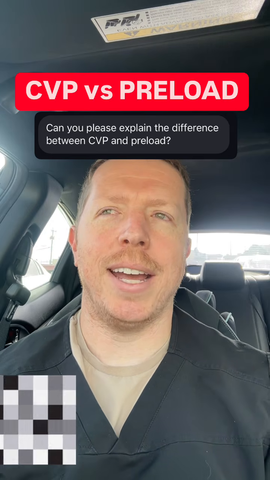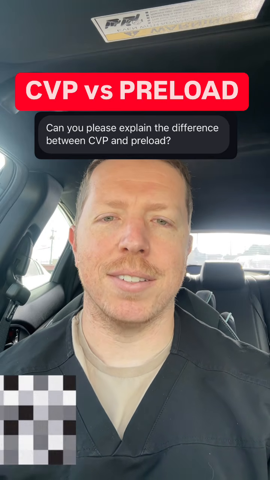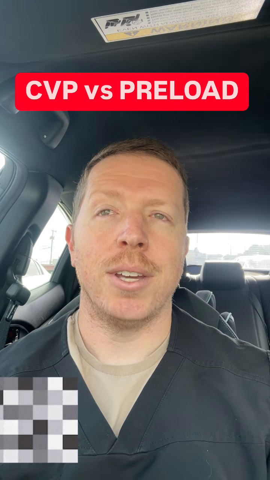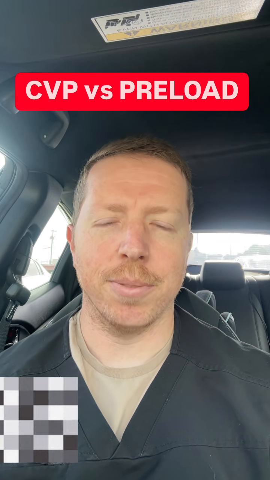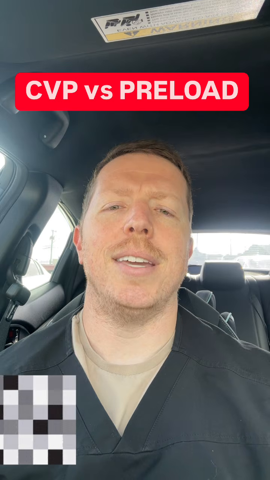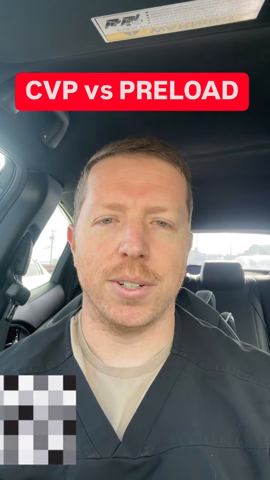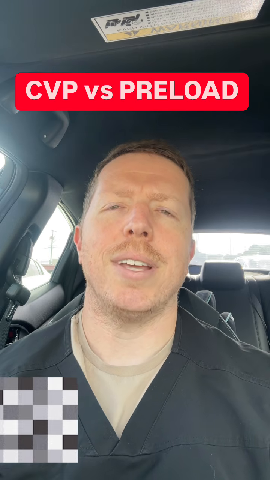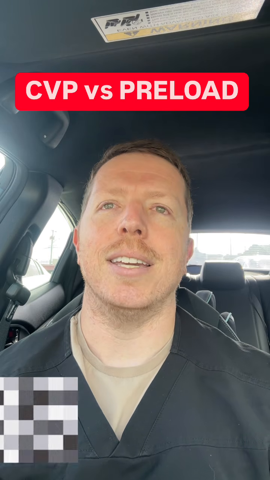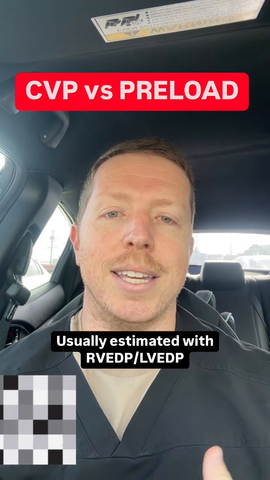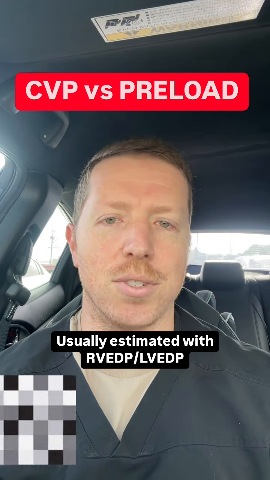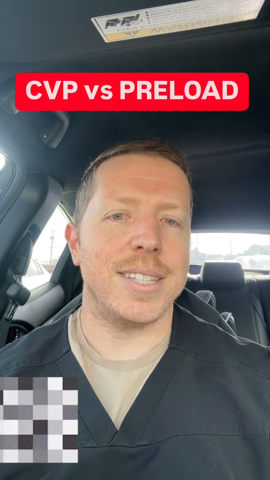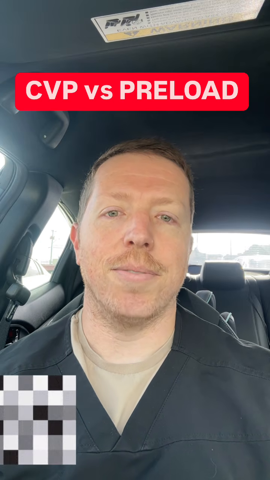A concept that I've had to purge from my brain since starting in critical care is that CVP is equal to fluid, which is then equal to preload. Now, CVP is a measurement of pressure. This pressure is measured near the right atrium. While preload is a mechanical property, it's the amount of stretch that the muscle is experiencing before contraction. So there are a lot of things that can affect CVP and not necessarily affect your preload.